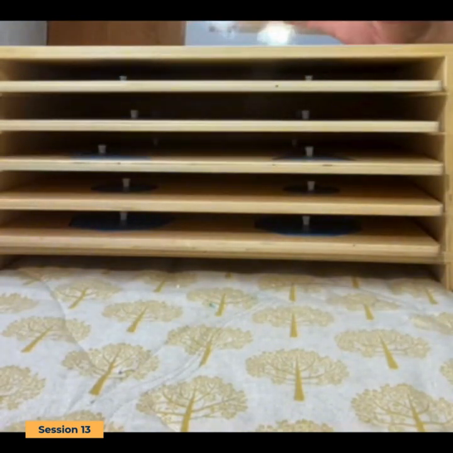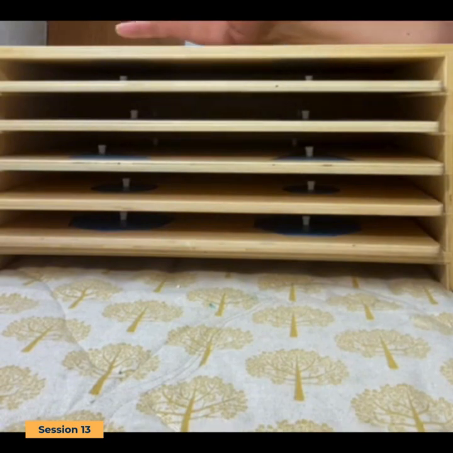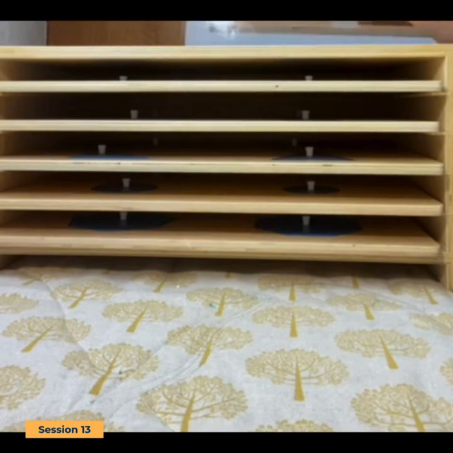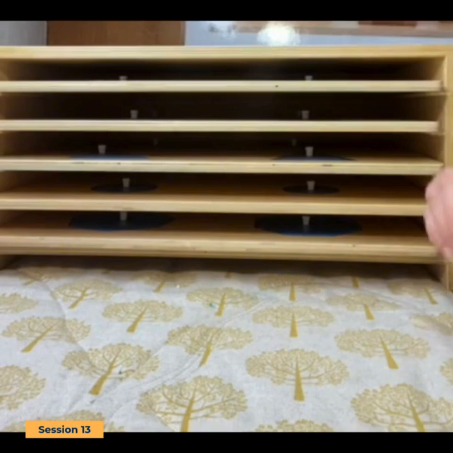Then an extension of this, working with it later, is you would have the cards that the shapes match to as well. So you would have a solid picture, you would have a wide outline and then a narrow outline for the children to take these shapes and match them to the cards. So that would be your geometric cabinet with your cabinet cards as well.